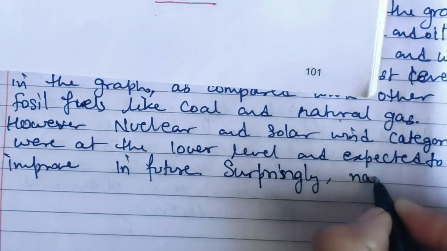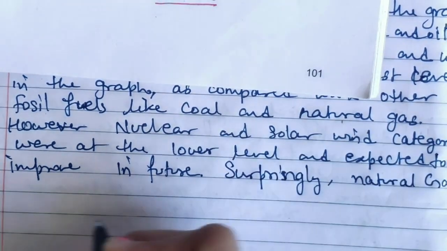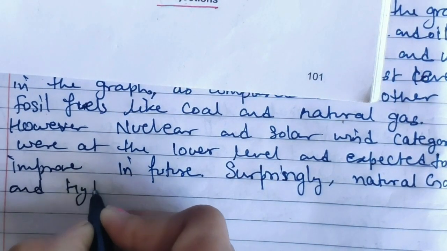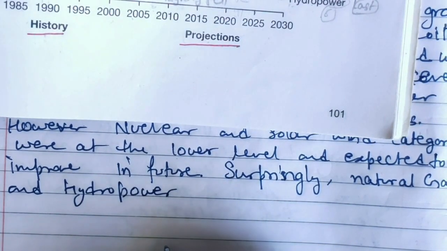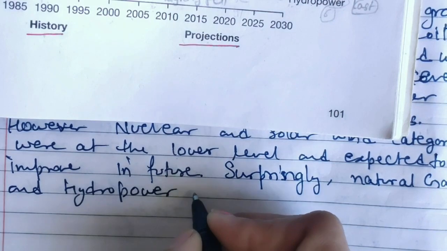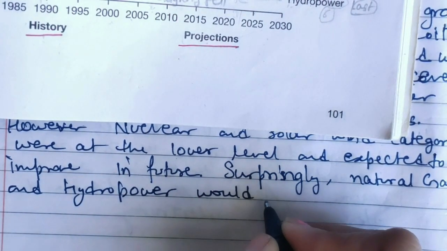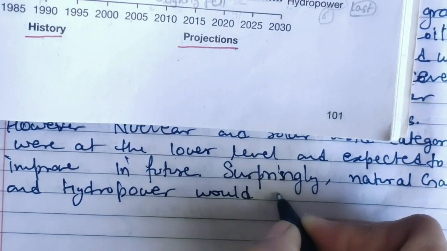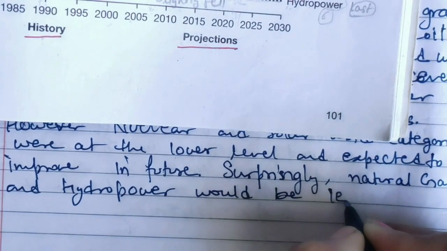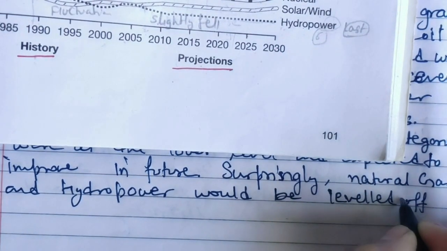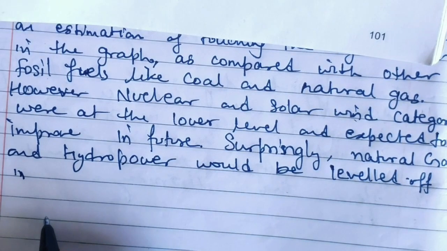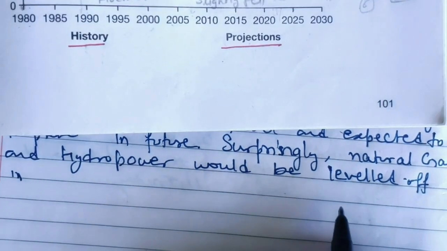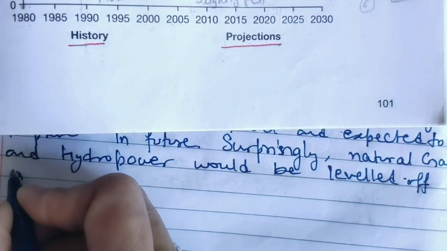Surprisingly, natural gas and hydropower, what they are doing, hydropower would, here I am using it for the future, would be leveled off. So would be leveled off in future.